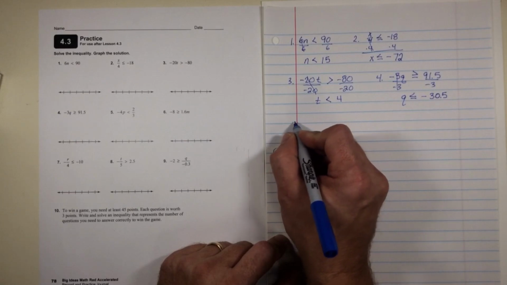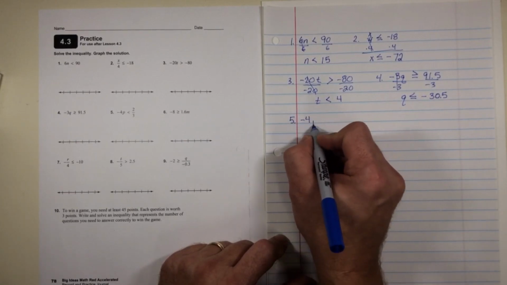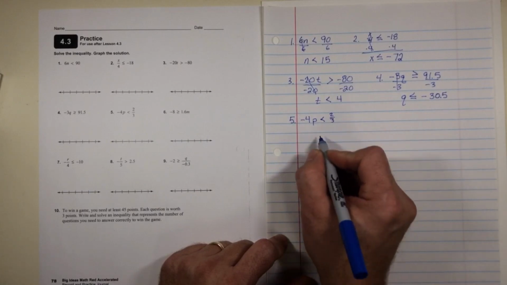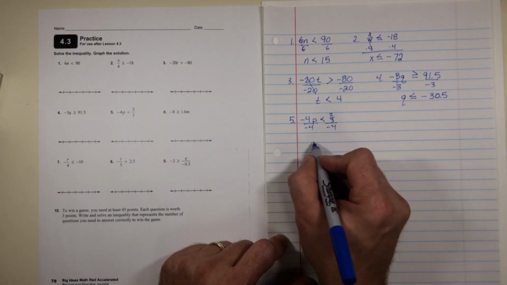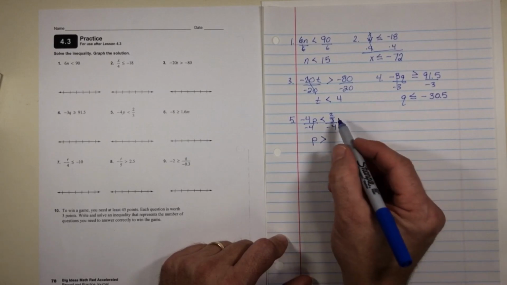Number 5. Negative 4p is less than 2/3. Divide by negative 4, divide by negative 4. P is, flip the sign because I just divided by a negative.